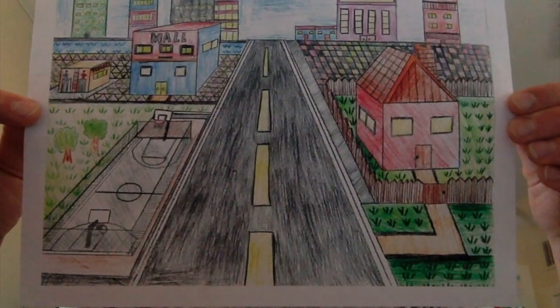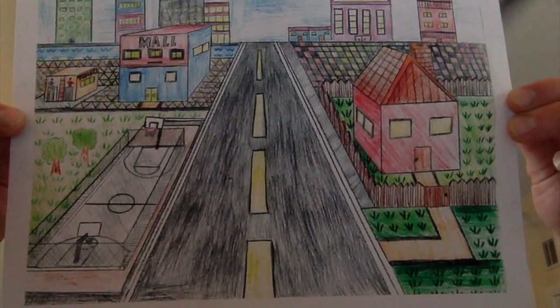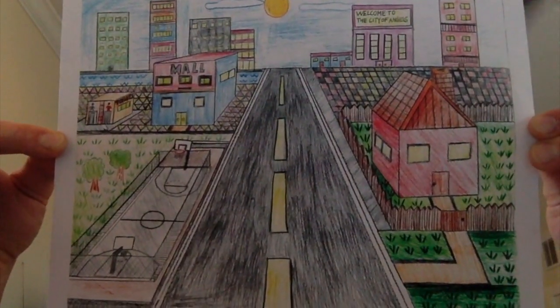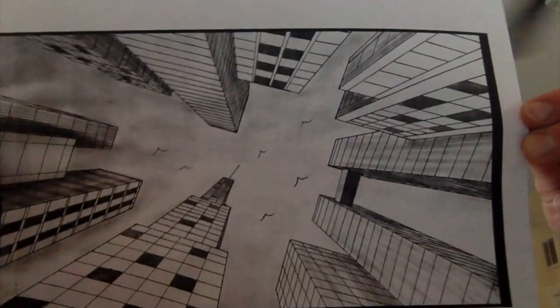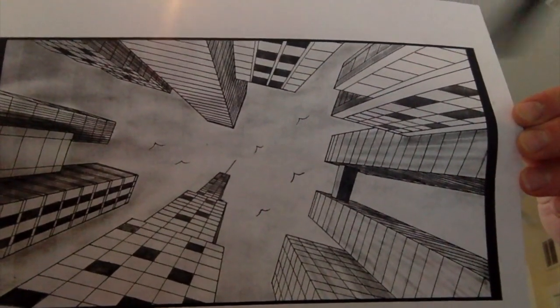Maybe you've been on the 2nd floor of a building and you've looked out the window and you saw the rest of the city and it appeared something like this. Again, where the road is really big as it's close to you, and as you look far away, objects appear smaller. Maybe you've been walking down the street with your parents or with your friends and you look up towards the sky and you see giant buildings and it looks something like this. Well, these are all different examples of one-point perspective shown in real life.